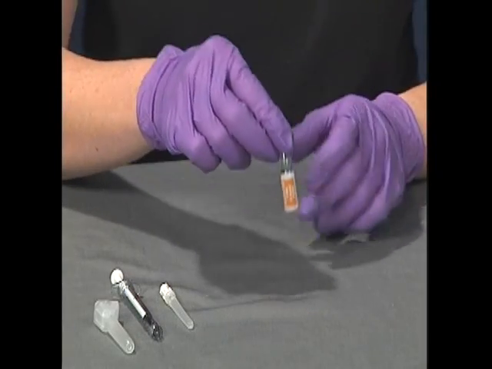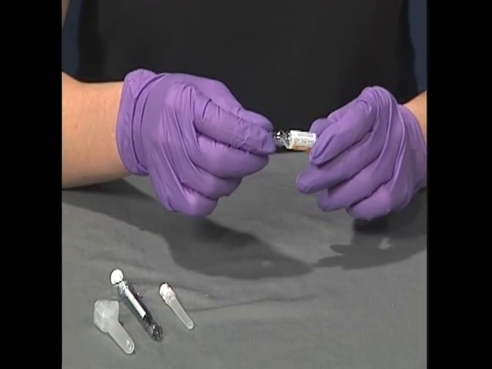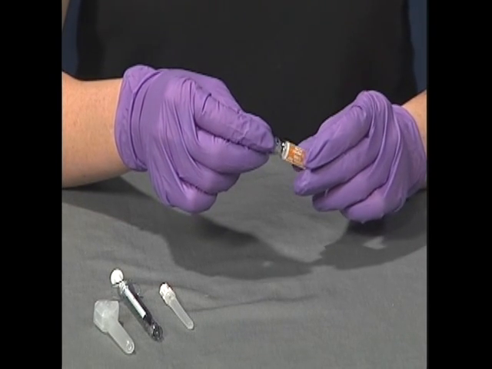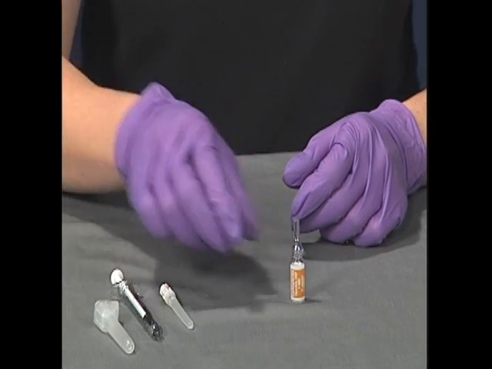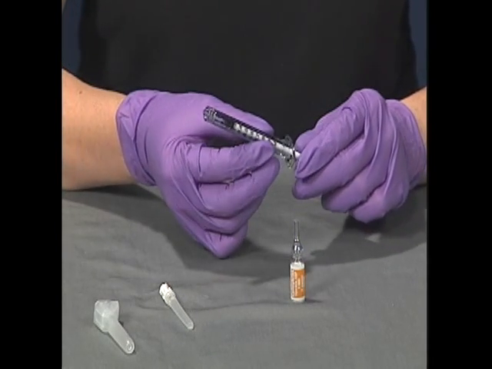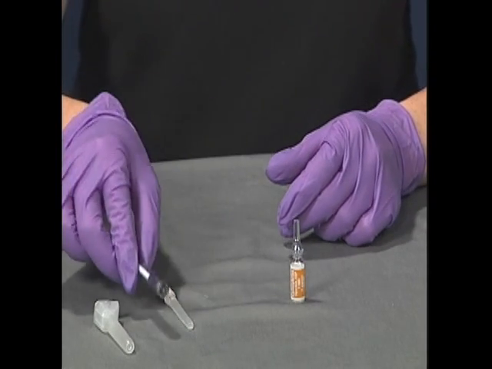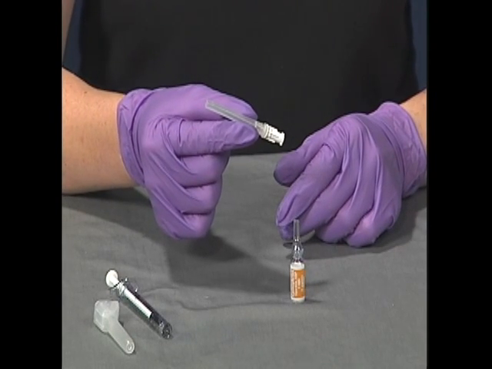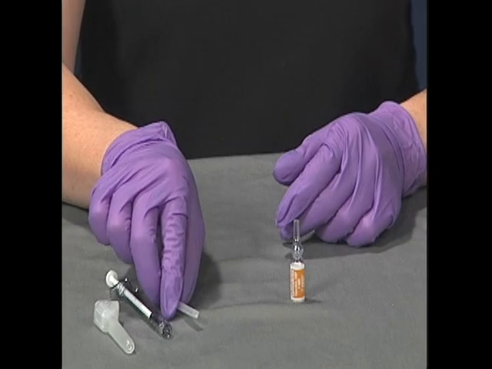Inspect the medication to verify the right medication, the right dose, the right expiration date, the right route, and the right patient. Select an appropriate size syringe for the medication to be delivered. Select the filter needle of appropriate size and length to withdraw the medication and attach it to the syringe.